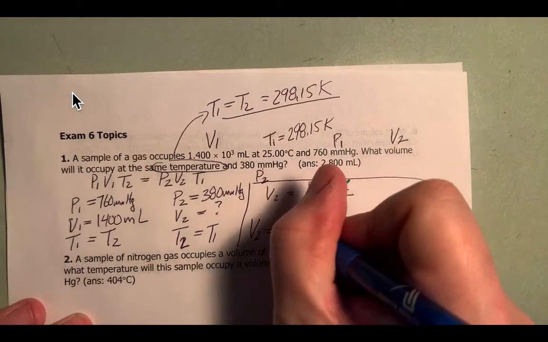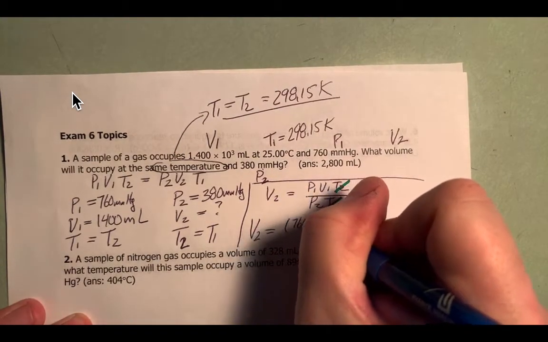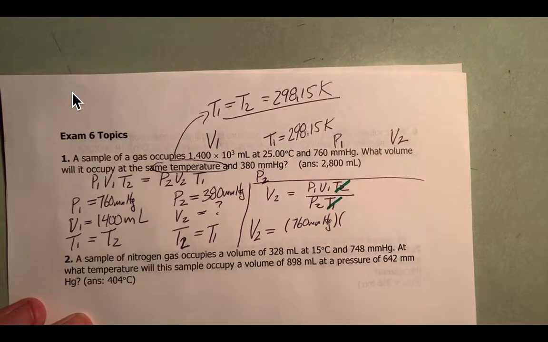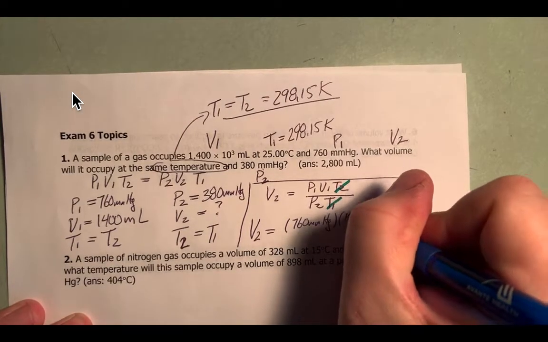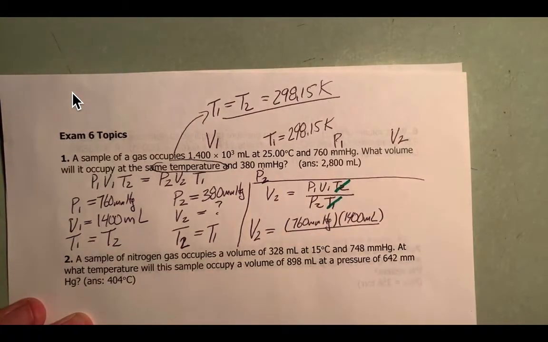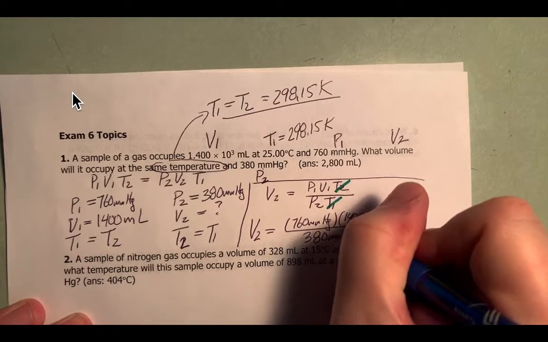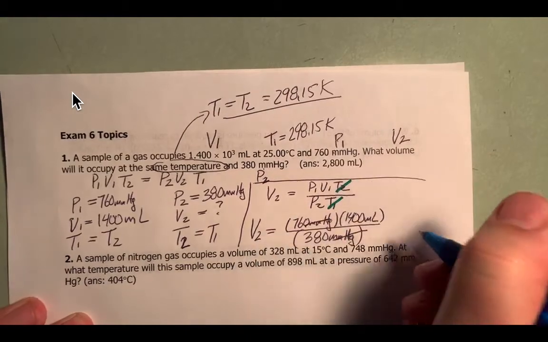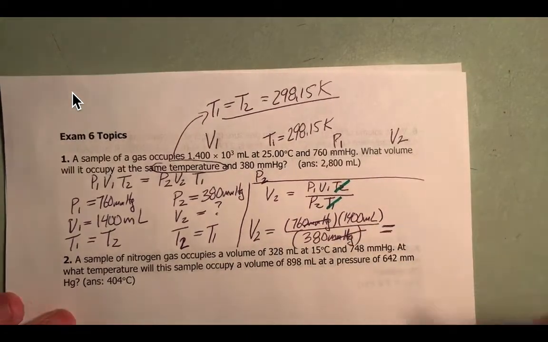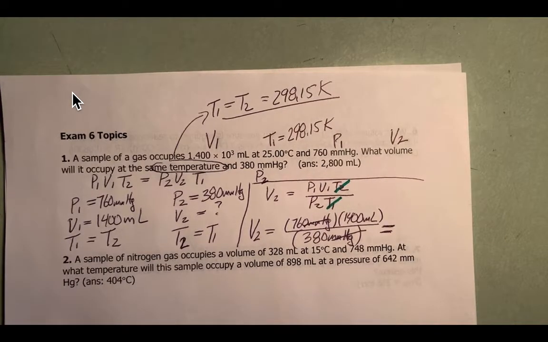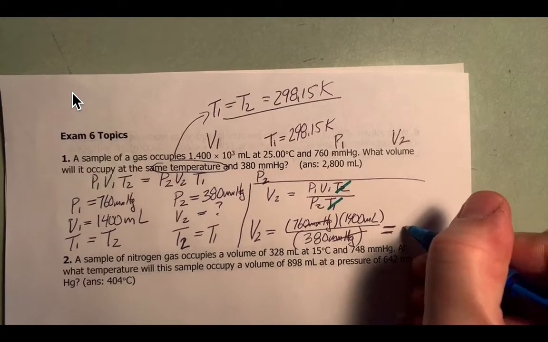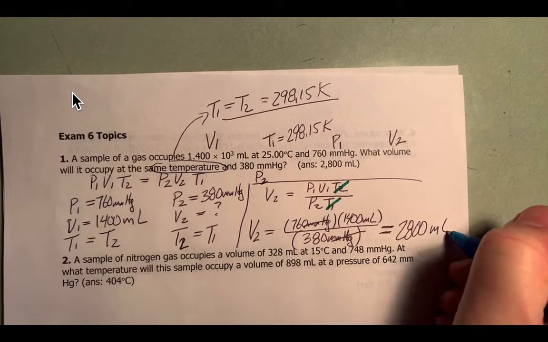And so finally, my P1 is 760 millimeters of mercury. My V1 is 1,400 milliliters. My P2 is 380 millimeters of mercury. And so my pressure units cancel as they need to, and at the end of the day, they leave me here with a volume unit. So, parentheses 760 times 1,400, close parentheses, divided by 380, gives me 2,800 milliliters.